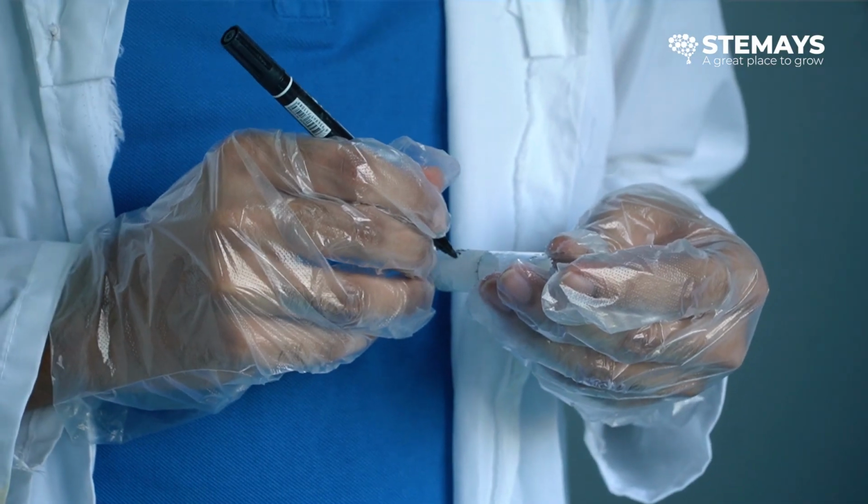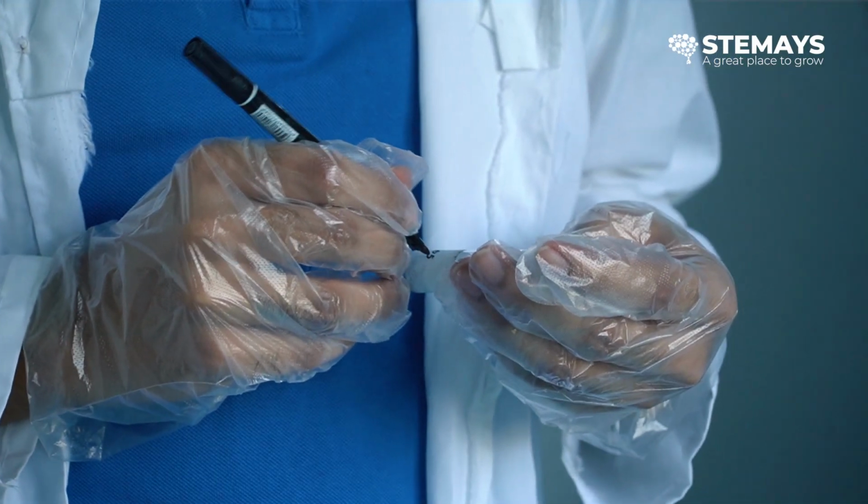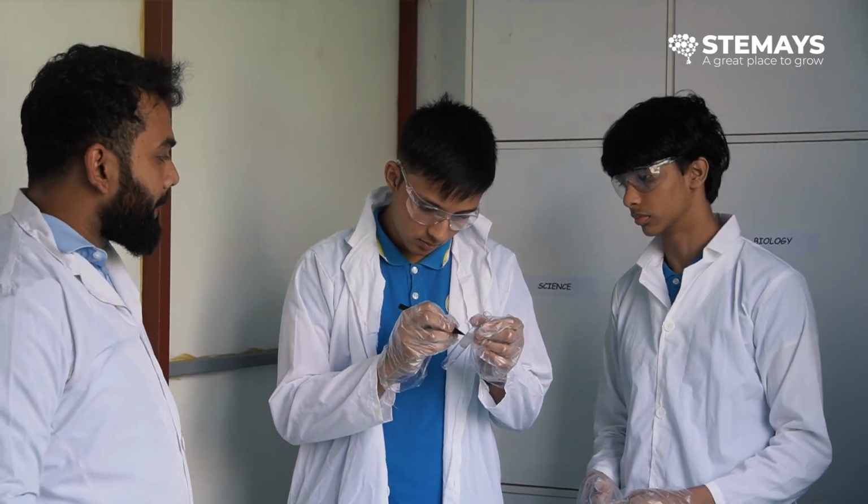But once we actually did the experiments, we learned it much better and much more simply. I thought it was going to be very complicated, but it was actually very simple. I think that we should do more visual experiments for visual learners because everyone learns a different way. For us, we learned it visually, so I think we should do experiments like this in the future as well.